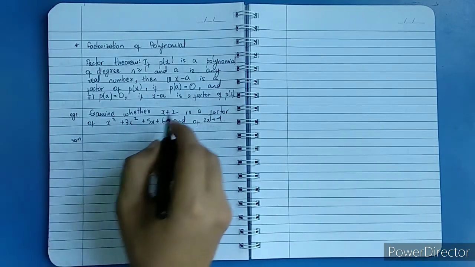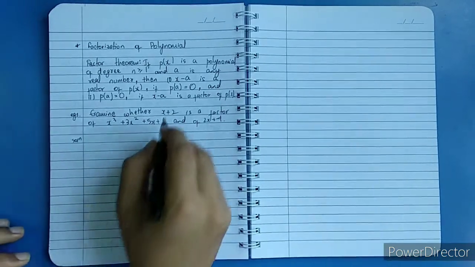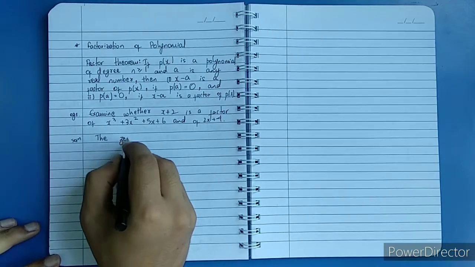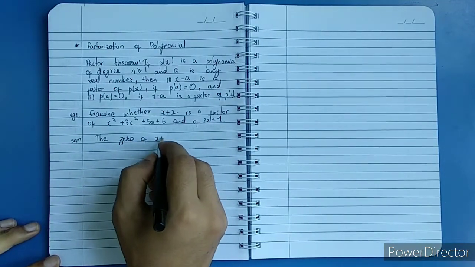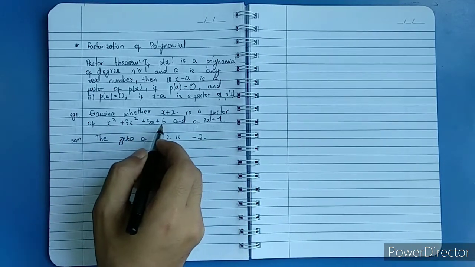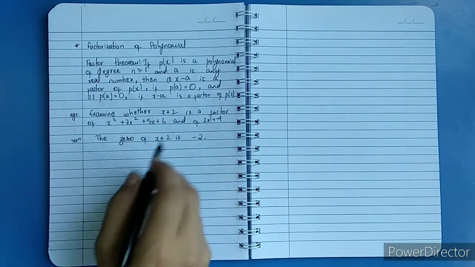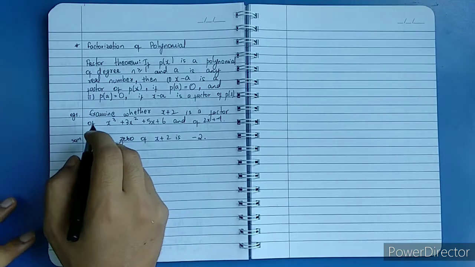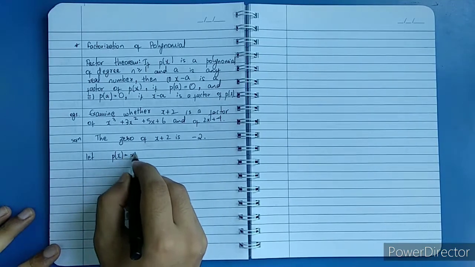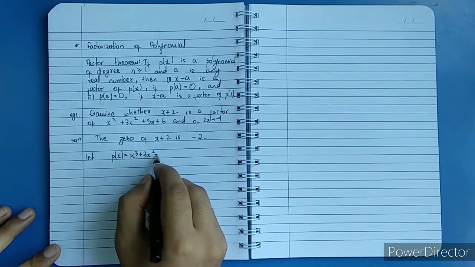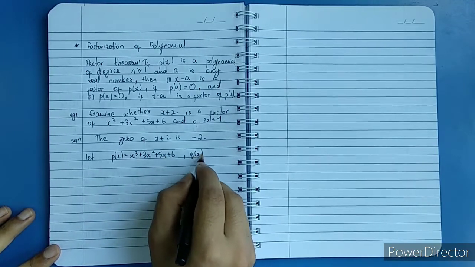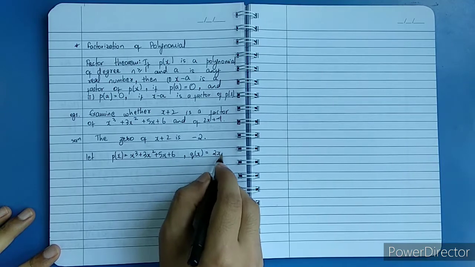Solution. So x plus 2 is a factor means the 0 of x plus 2 is minus 2. Now this one expression we'll consider as p of x, the other expression we'll consider as q of x. So p of x equals x cube plus 3x square plus 5x plus 6, q of x equals 2x plus 4.